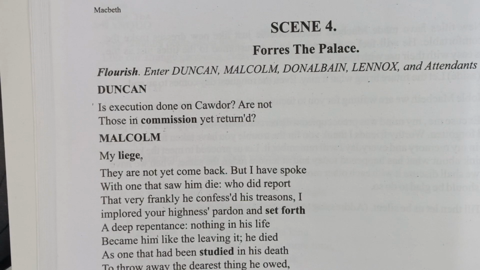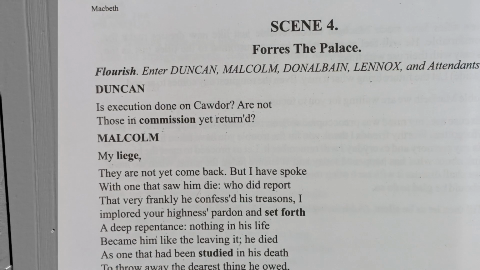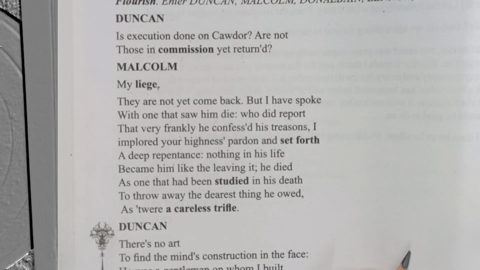So here, Malcolm tells that the gentleman reported that Cawdor was fully prepared for his death. He had fully prepared himself for his death. He was ready to die, to throw away his life as if it was a worthless thing. To throw away the dearest thing he owed as it were a careless trifle.